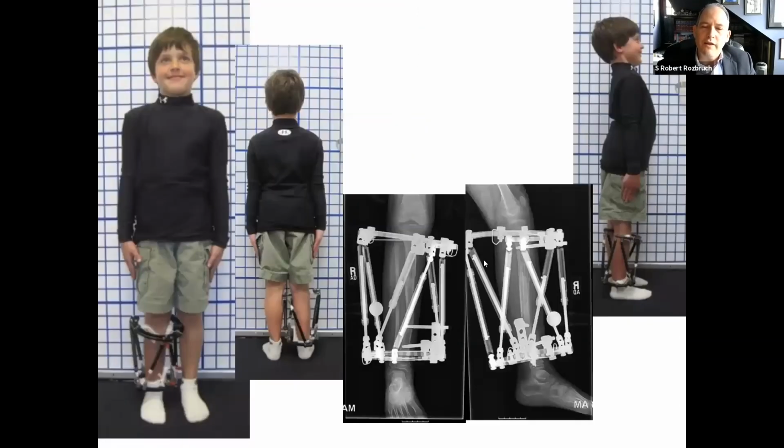What I did was, rather than trying to do a double level osteotomy, I made a single level osteotomy and just did some minor adjustment of the lower extremity alignment, in order to correct his mechanical axis optimally. You can see the regenerate formation is very, very robust, very satisfactory in the tibia.